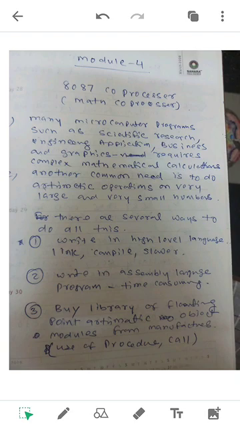Another method is to buy the library of floating point arithmetic from the manufacturers, where I have already discussed the procedures. Through the procedures, we can call and return the operations which are present in a library. So we have to purchase the library from the manufacturers. In that library we have all the mathematical models. We have to call it from the procedure and return it. So this is one of the methods.